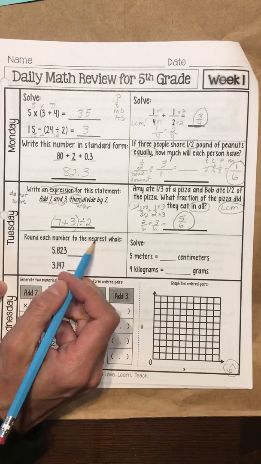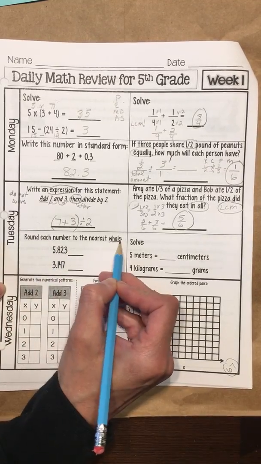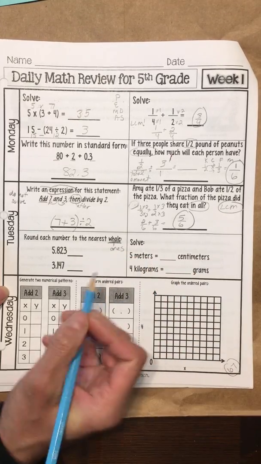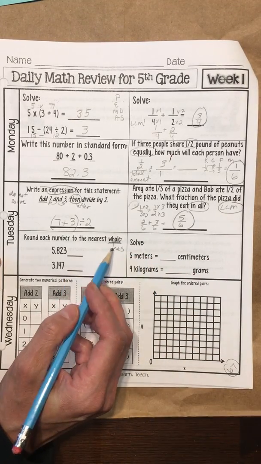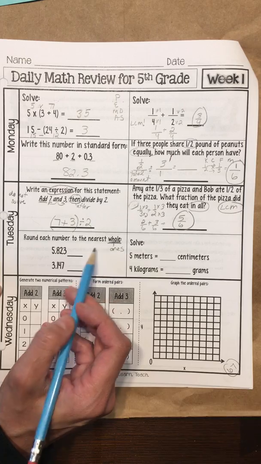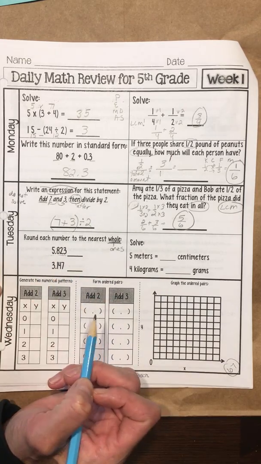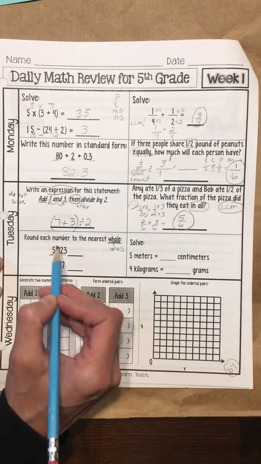Okay, round each number to the nearest whole. Remember what we said about whole. Whole means the ones place. That's the first whole place value. Anything to the right of a whole will be your decimals. Anything to the left of a decimal are your wholes. This is the first whole space.